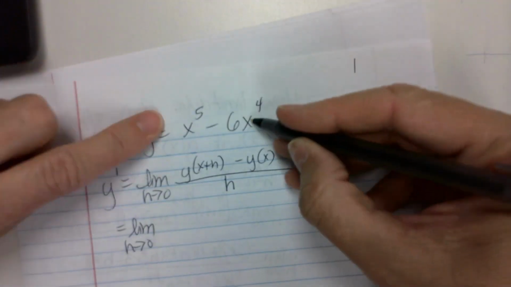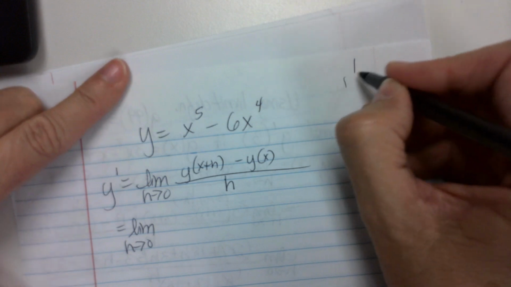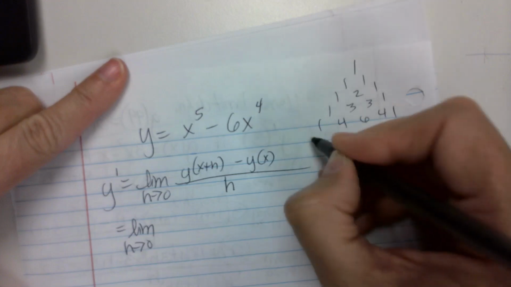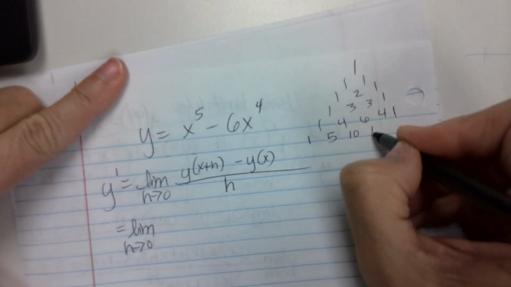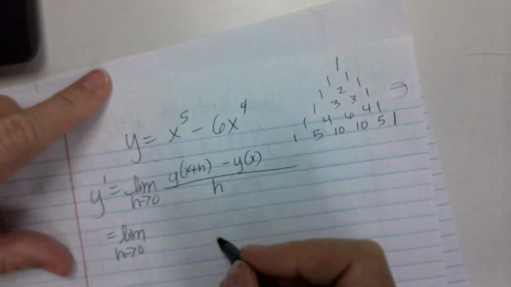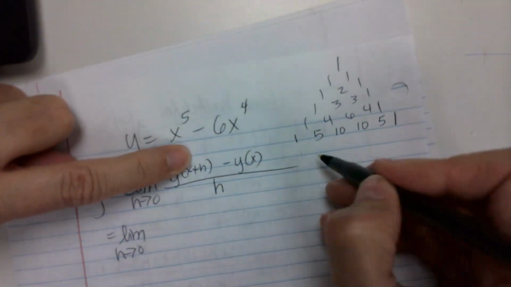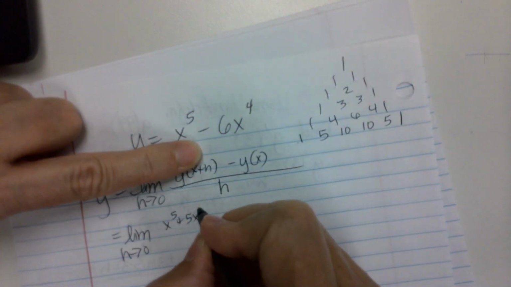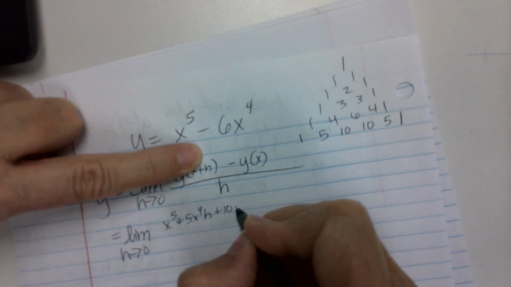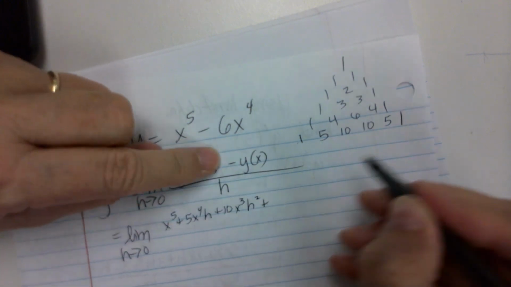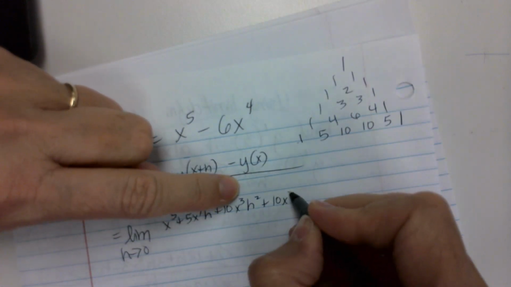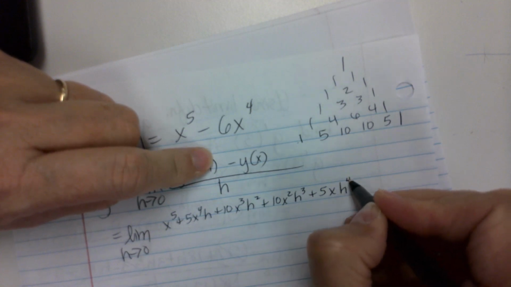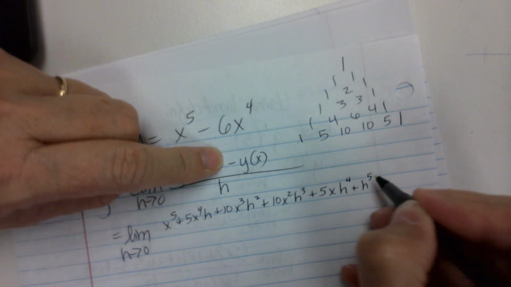I need to go not only to the fifth power, but also to the fourth power. 1, 3, 3, 1. 1, 4, 6, 4, 1. 1, 5, 10, 10, 5, 1. Literally, the first one starts off at the fifth power, right? Then use those coefficients: x to the fifth plus 5x to the fourth h plus 10x cubed h squared plus 10x squared h cubed plus 5x h to the fourth plus h to the fifth. Nice.